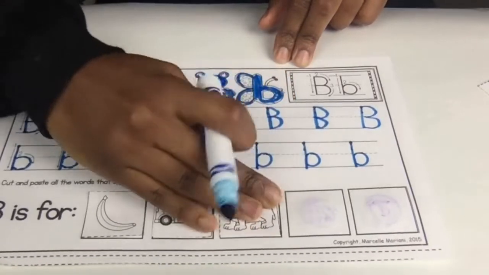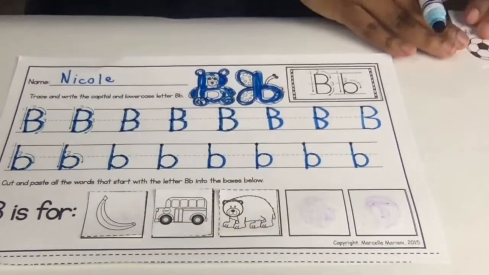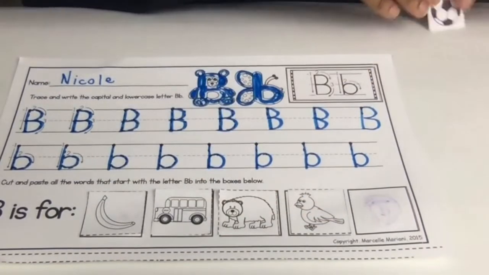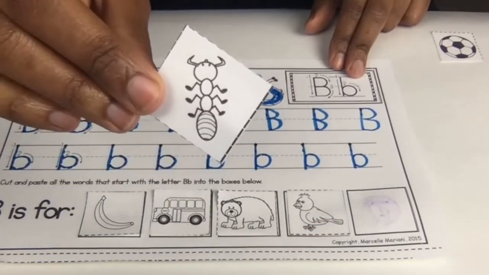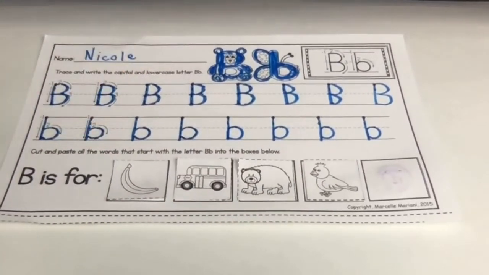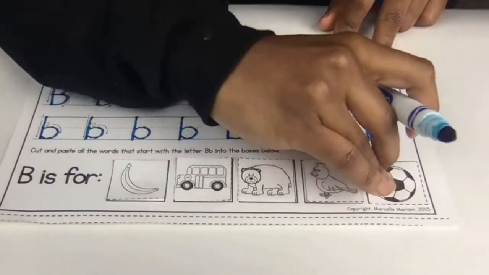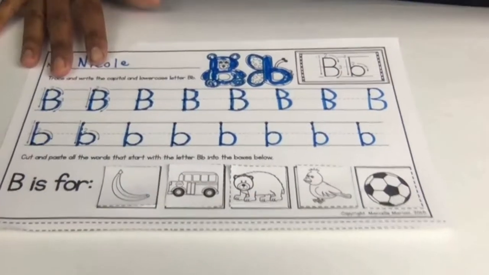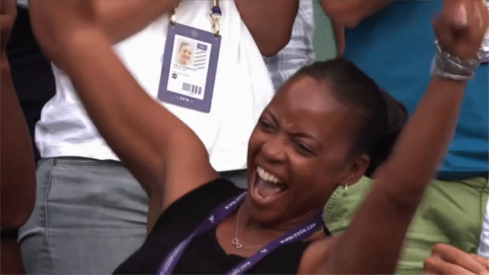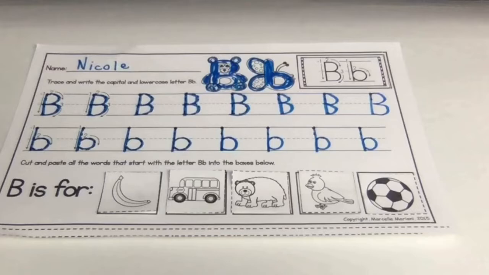I'm sure you can hear the B sound with that. We have a bird, and then we have an ant. An ant doesn't have that sound that we're looking for, so we're going to put that to the side, and instead we're going to put the ball in the last square. And ta-da! We are finished! Yay! Thank you so much for doing this with me.